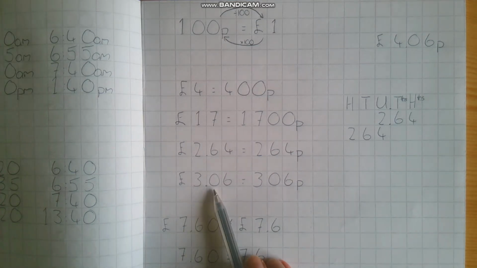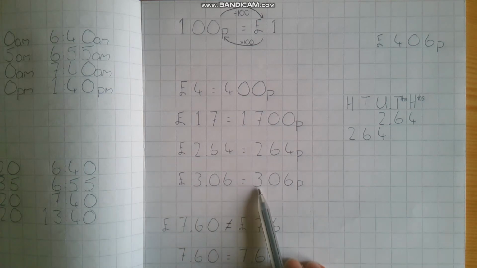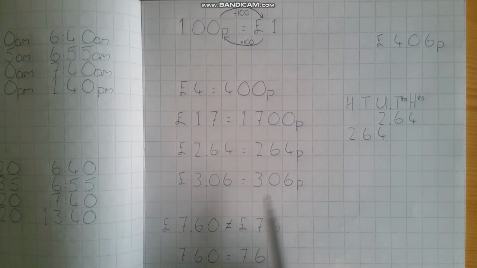And remember, as always, if you've got a 0 in between two numbers, you need to move that 0 as well. 306 should end up as 306. You're just moving the columns up, or down if you're dividing.